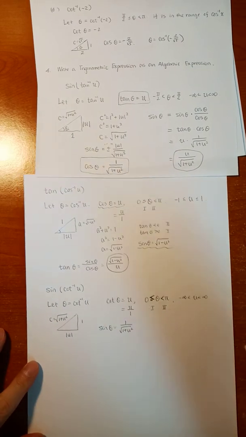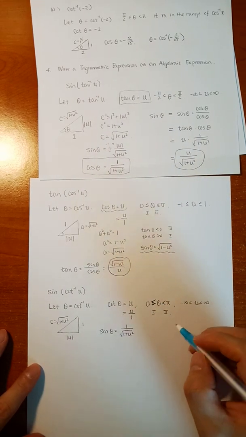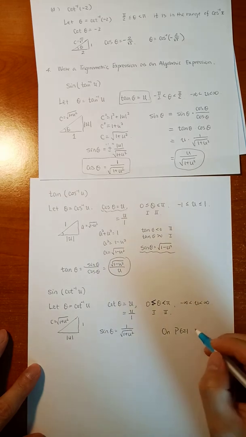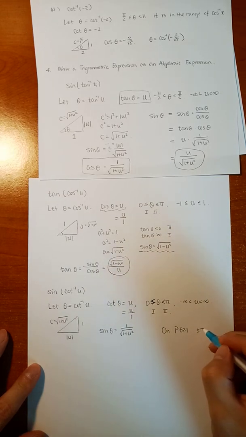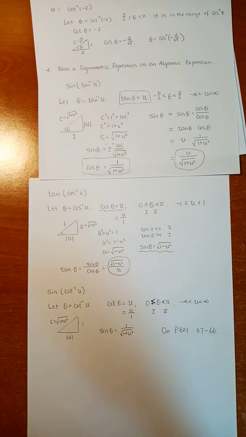Okay, so the fourth part, the exercise is on page 621, problem 57 to problem 66. So you do those exercises and try to practice the strategies and make sure you understand all the steps. If you have a question, send me an email, okay? We finished this section 8.2. Okay, very good.